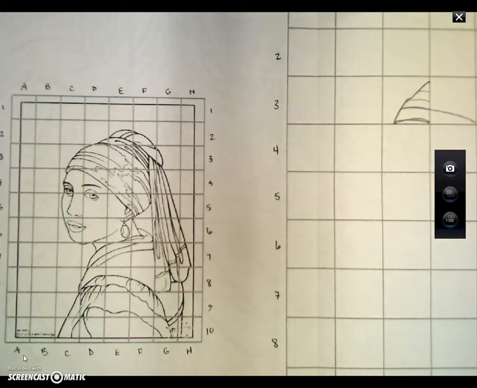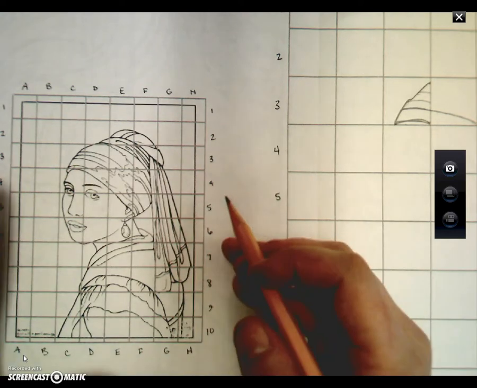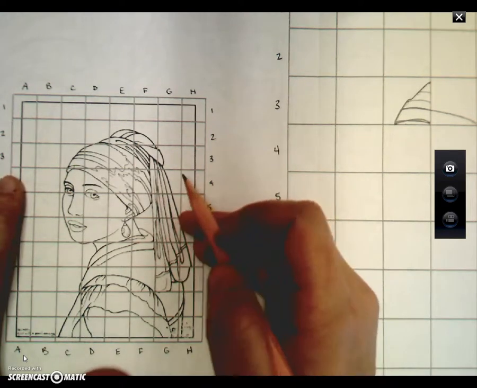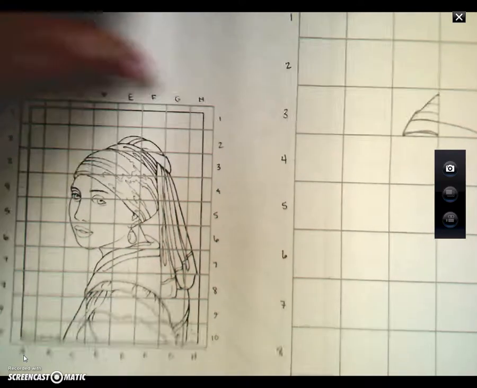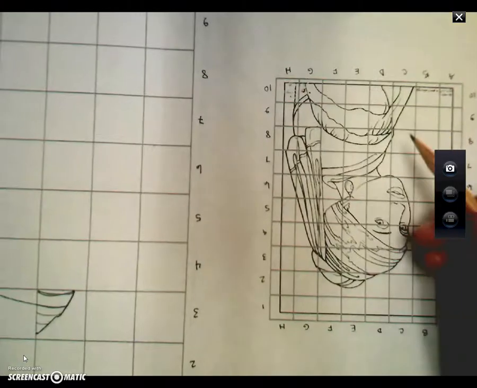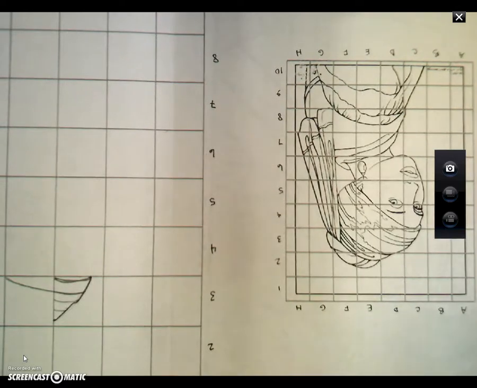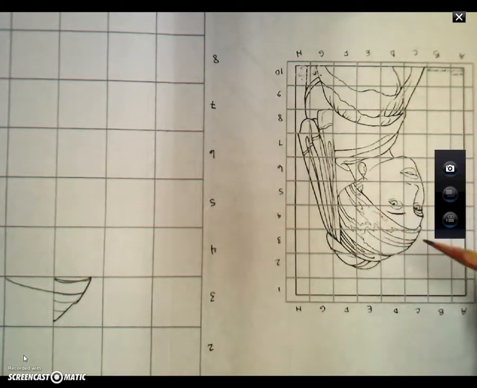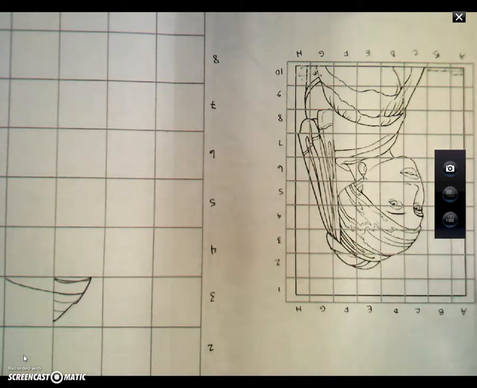Now, I have a little brain trick here for you. If you are worried about drawing your design, you're worried that it's not going to be exactly perfect, if you turn your paper upside down and you do your drawing upside down, it tricks your brain into not looking at the overall picture, but it helps you break it down into the individual shapes and lines that you're seeing a little bit easier, and you will be surprised at how much better your drawing is.